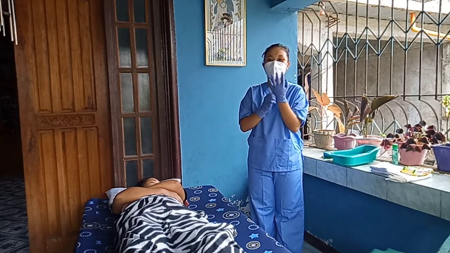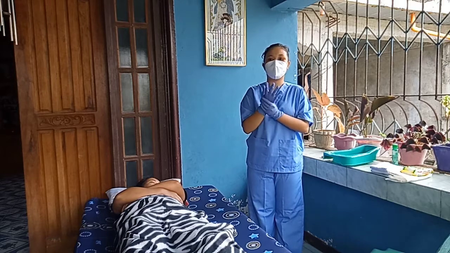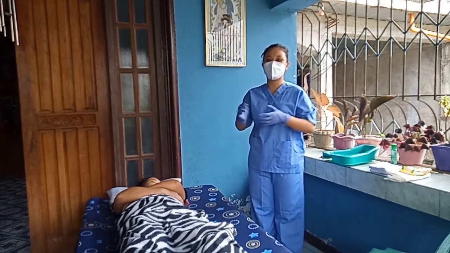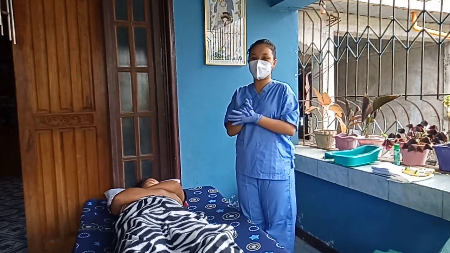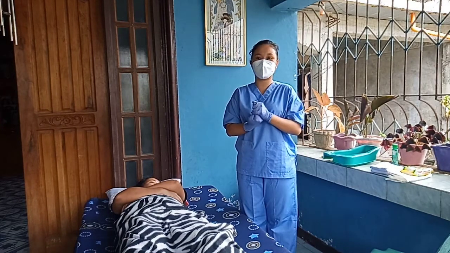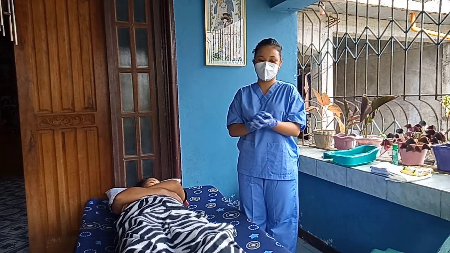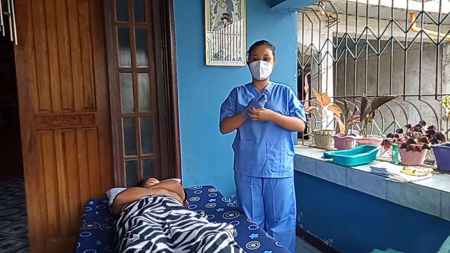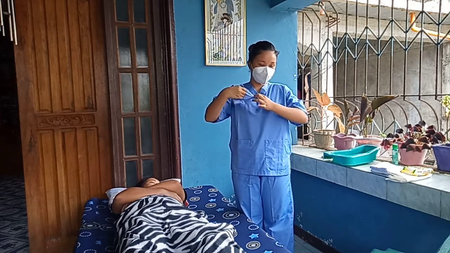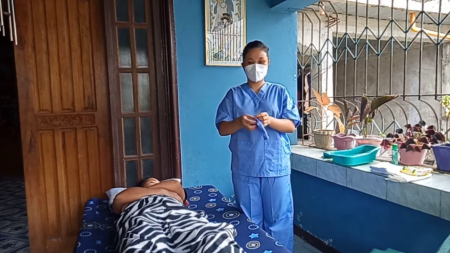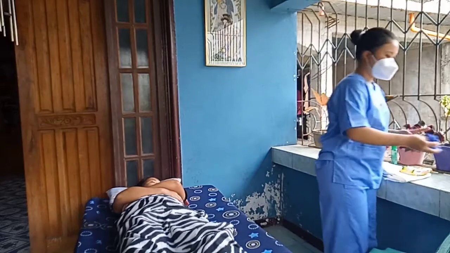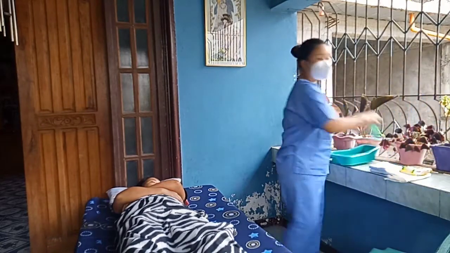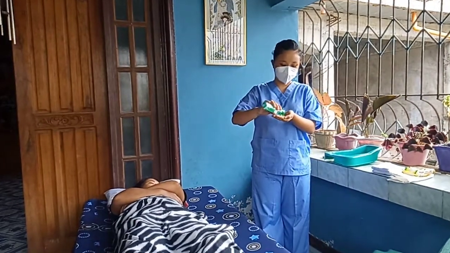After applying clean gloves, inspect the condition of perianal and perineal skin. Assume that I already performed that. Then remove clean gloves and perform hand hygiene. So I will be removing my clean gloves. Dispose it to the proper receptacle and perform hand hygiene.